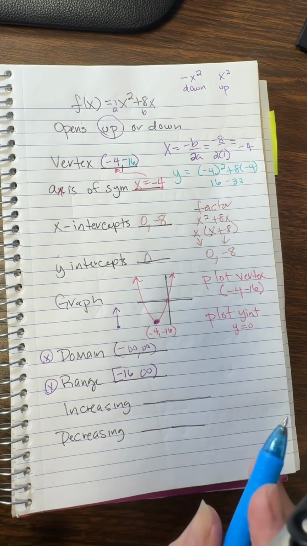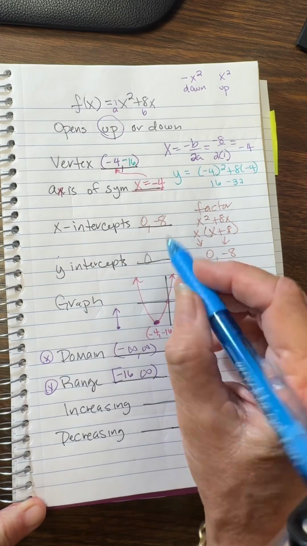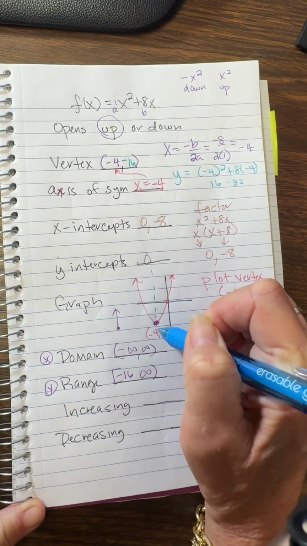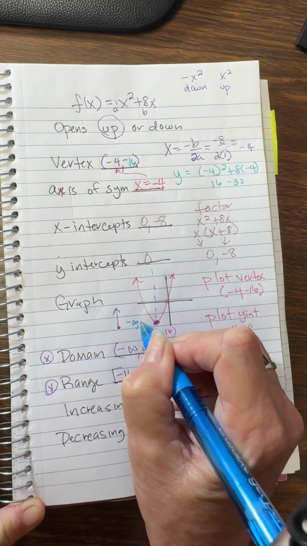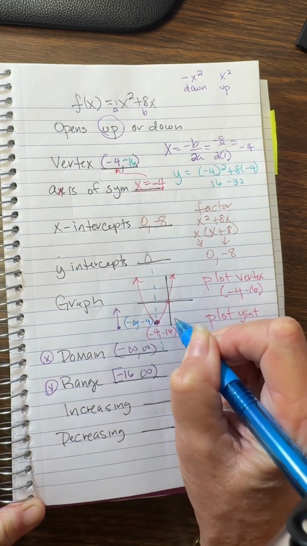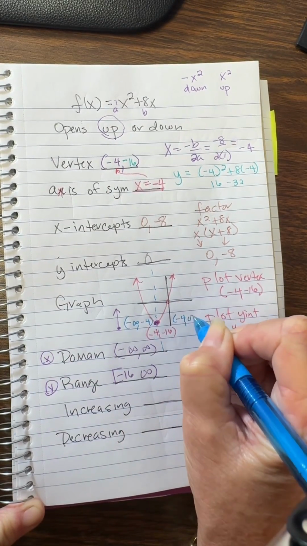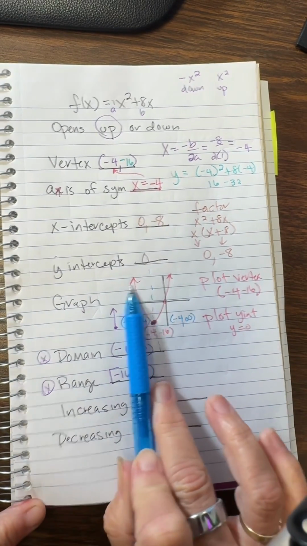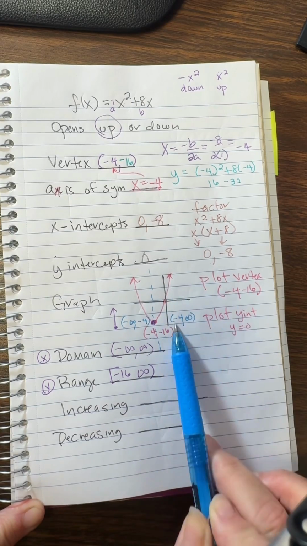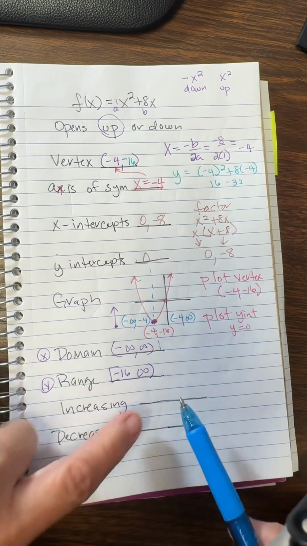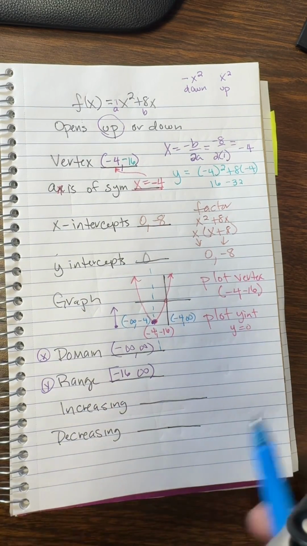Increasing and decreasing: my two intervals of increasing and decreasing. My axis of symmetry is here. My left interval is negative infinity to negative 4. My right interval is negative 4 to infinity. The left side of this blue dotted line is that interval, and the right side of the blue dotted line is that interval. You just need to figure out which one is which.